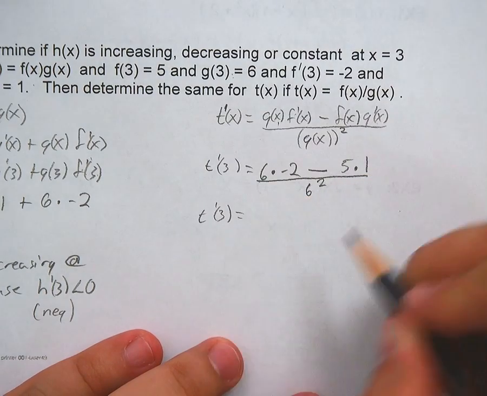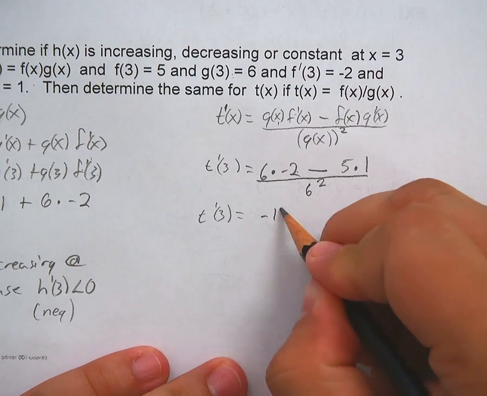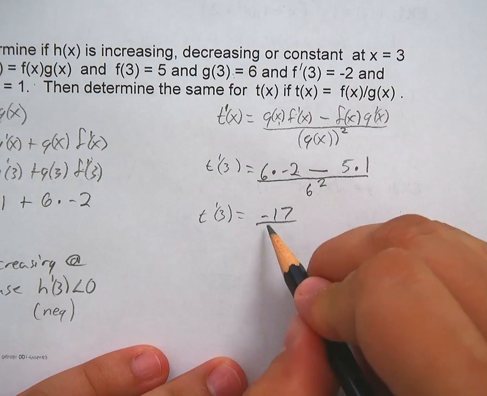T prime of 3 is negative 12 minus 5, which is negative 17, over 6 squared, which is 36.